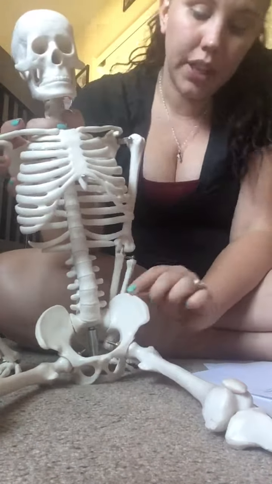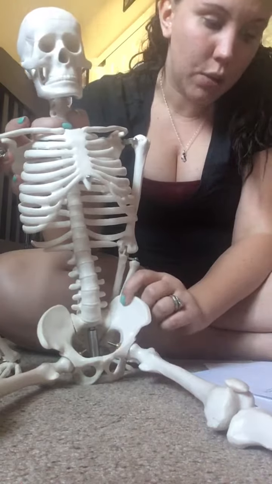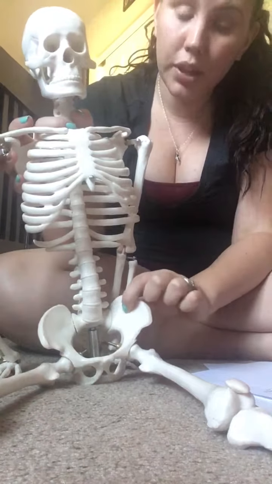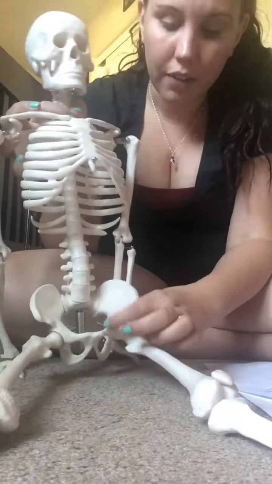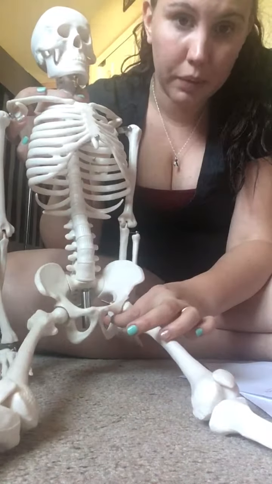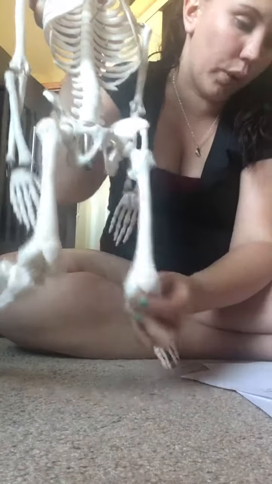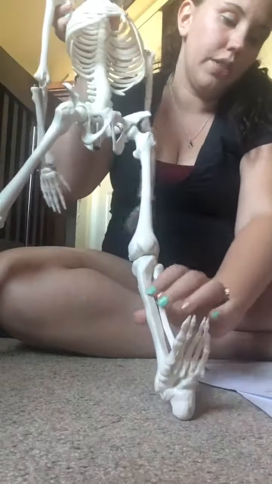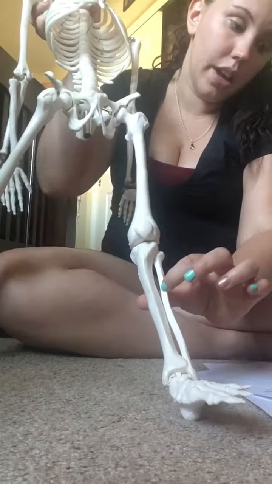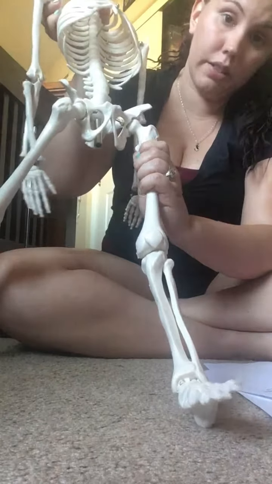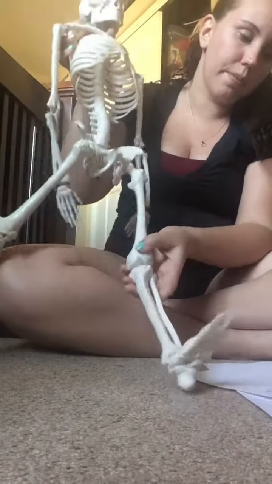So now we're going to talk about our hips and our lower extremities. We have the ilium, which is the top part of our hip bone here. We have the ischium, and then we have the pubic bone down here. We have our knee, which is the patella, so he's bending his knees for you. We have the tibia and the fibula and the femur right here. So the femur right here.